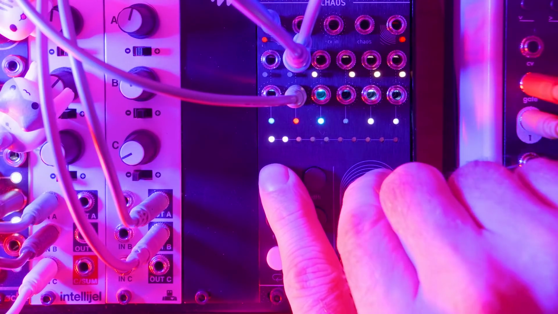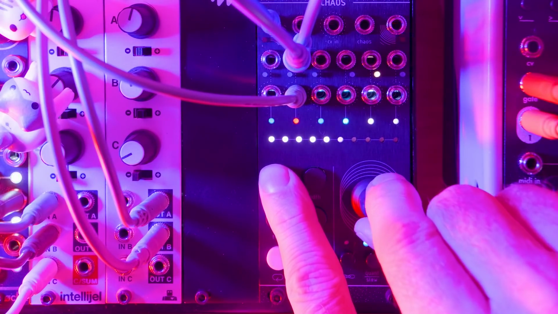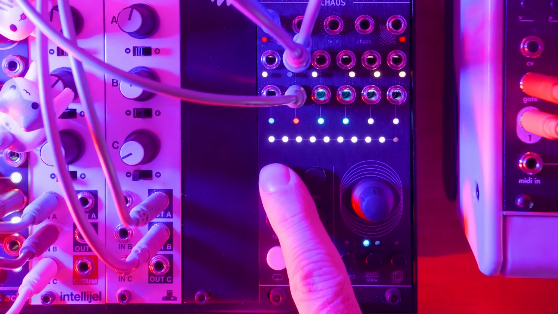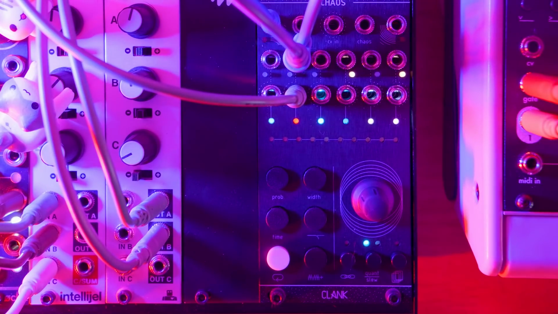Let's talk about how the Clank Chaos works. I'm setting it a 16th note pulse from Pamela's new workout with a little bit of swing to it. The gate is going out to trigger an envelope in Ornament and Crime, and the 1 volt per octave is going into the Dixie 2 oscillator.